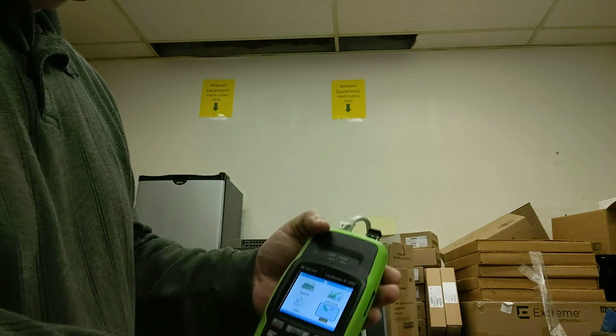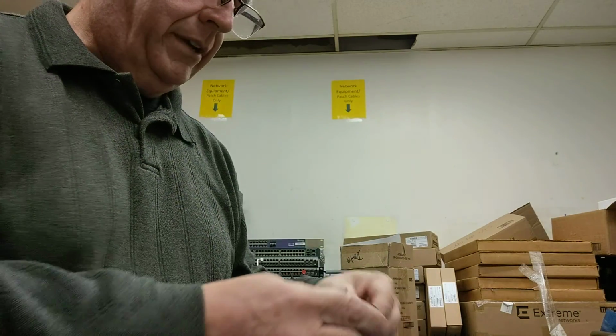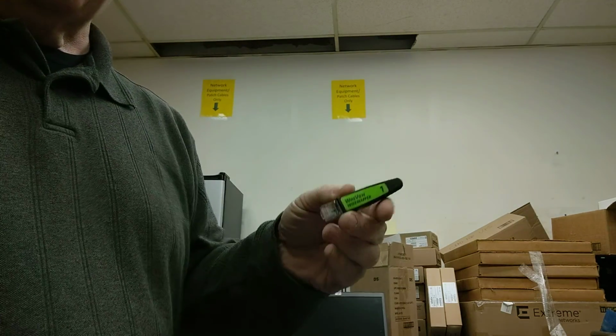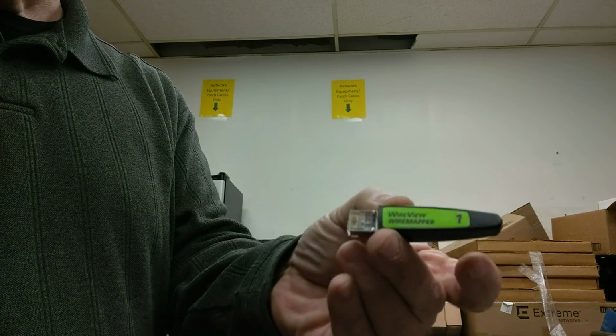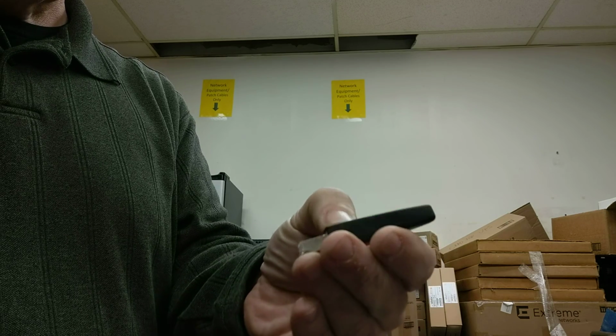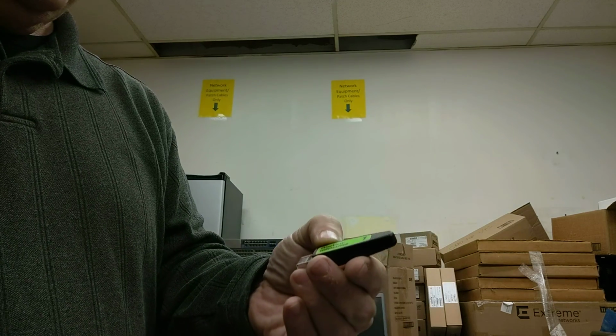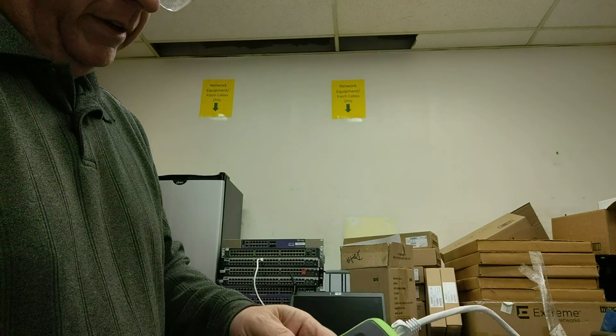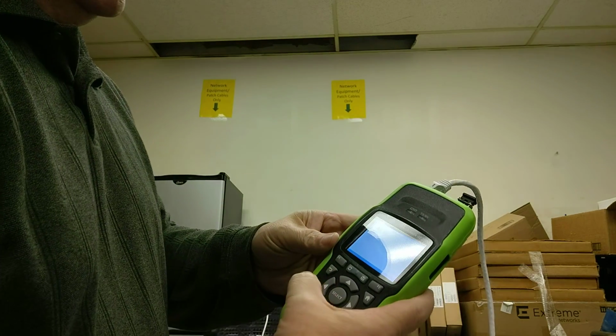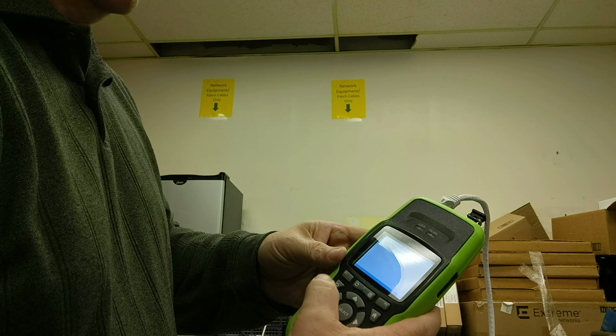Oh, and one other handy little thing is it can do a cable map too. It comes with like 8 of these little plug things. So you can plug this into your patch panel or the other end of the cable, and it'll come back and tell you which one you've got. Let's see if it works. I don't think it's going to work with this wraparound plug, but we'll find out. So I'm going to plug this in here, and I'm going to go over here to the cable test, which you can't see, and we're going to see what it does.